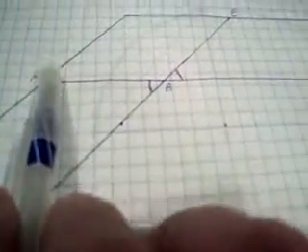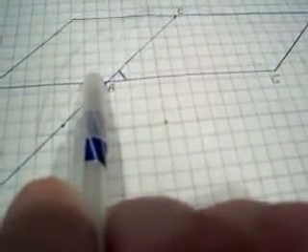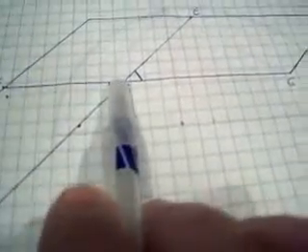These two lines are placed in a straight line, so DB plus BE becomes DE. Therefore, FB and BG are also in a straight line. Here's FB and here's BG, and they are in a straight line. And that's by Euclid Book 1, proposition number 14.